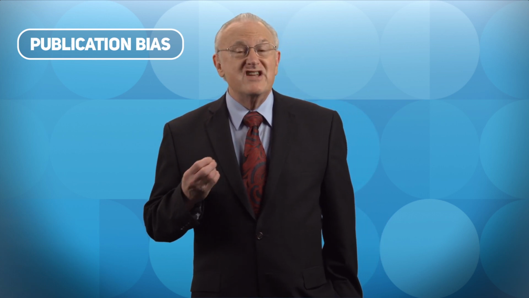Publication bias occurs when journals are more likely to publish positive findings, or when investigators are more likely to write up and submit for publication their positive but not their negative findings. This bias can influence causal judgments because both sides of the story have not been told.